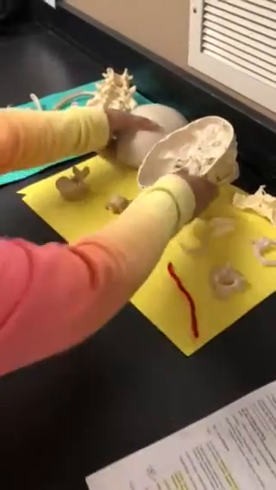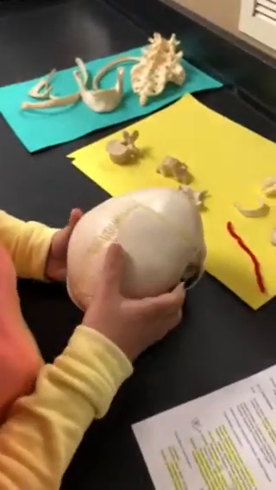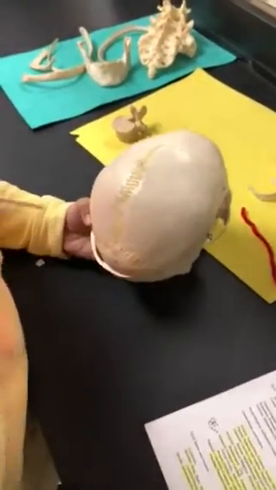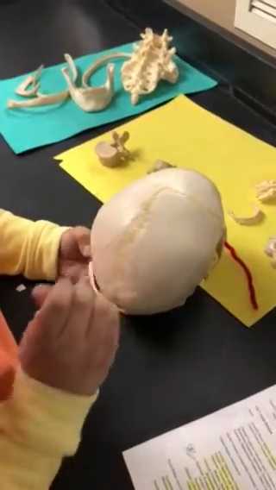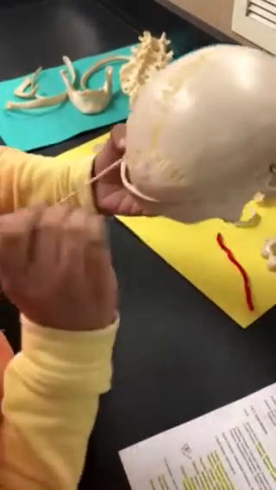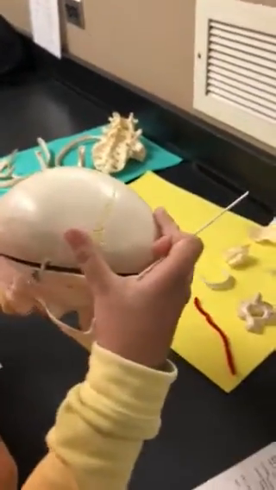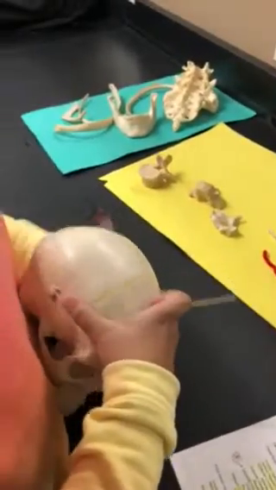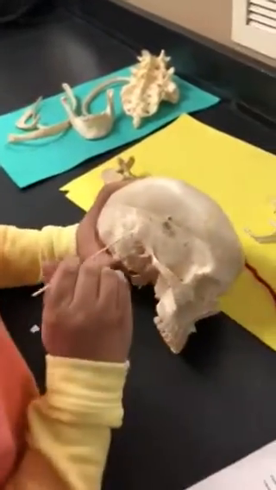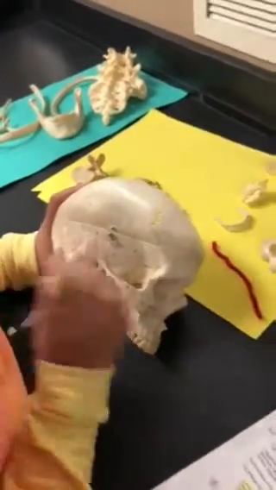Looking at these sutures, remember sutures are stitch-like joints. Coronal suture, sagittal suture, lambdoid suture, and then on laterally, the faint yellow line that represents the squamous suture.